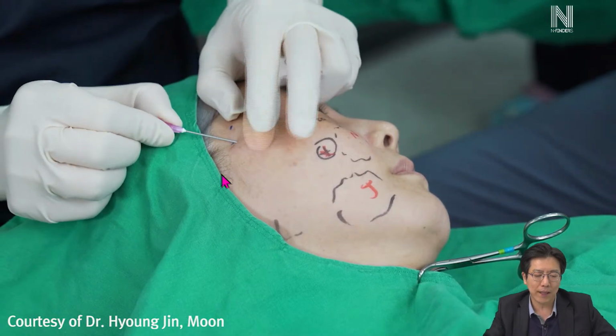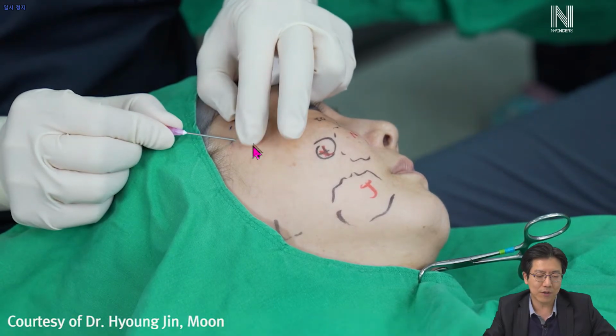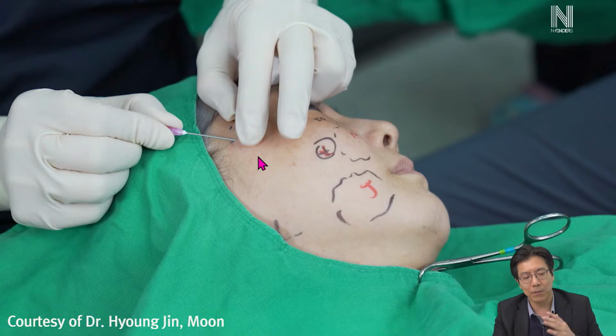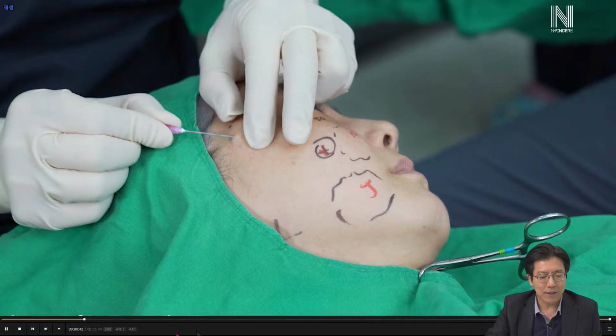So I make a hole with an 18 gauge needle. I always apply this tap-tap procedure, as you see. I'm a beginner, so I cannot control the needle very well. So I just put the needle on the skin and use my opposite hand to apply tap-tap to make a hole. Then you can control your strength to put the needle through the skin. Then you can prevent vascular damage and control the power very easily. So I like this tap-tap procedure.